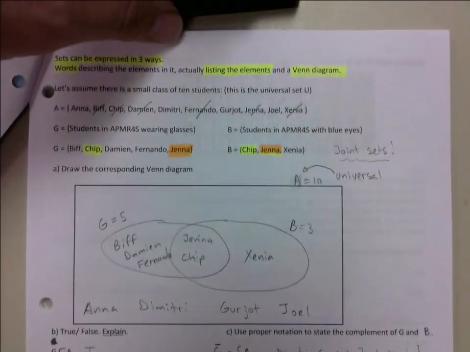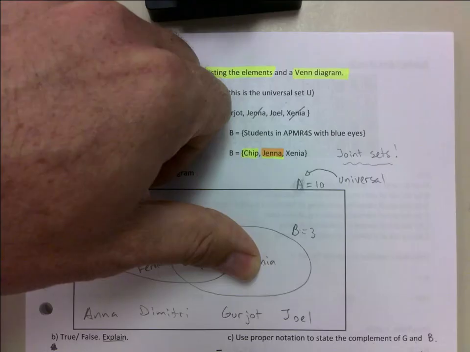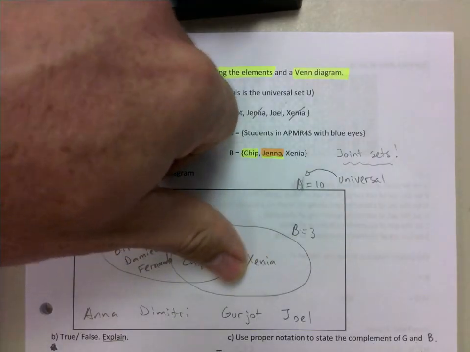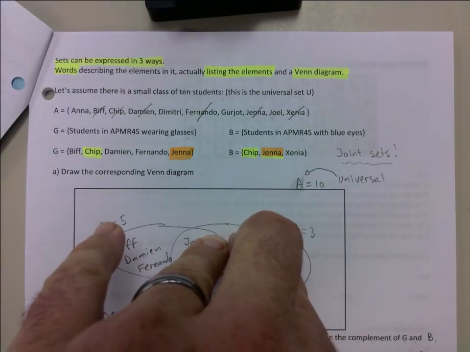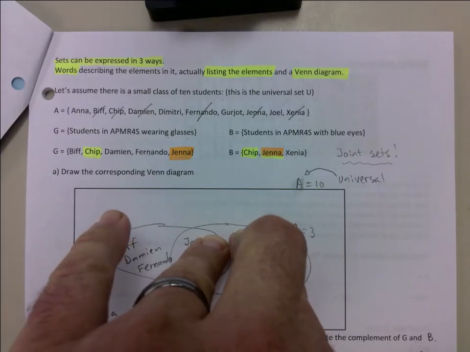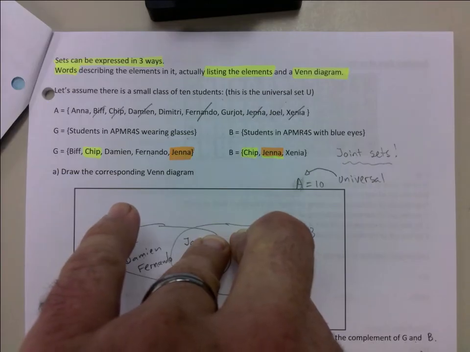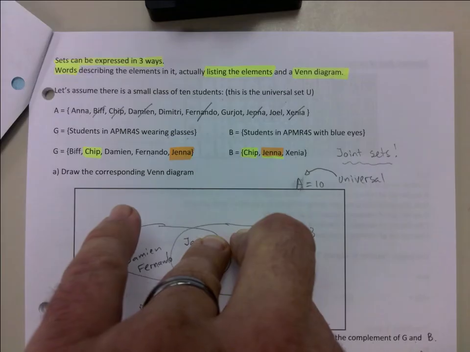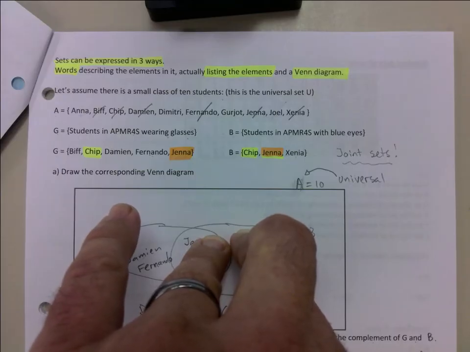I'm just going to cover this up for now so you can't see. You can shorten the names too if you want.